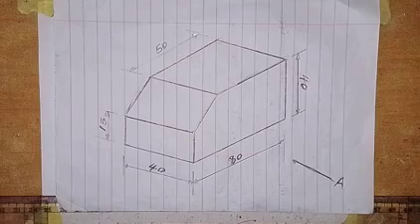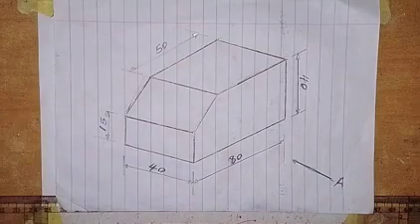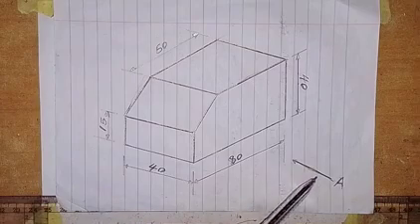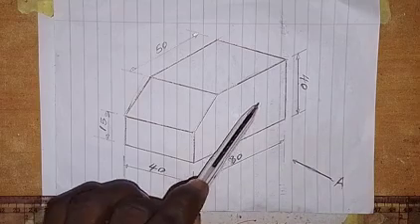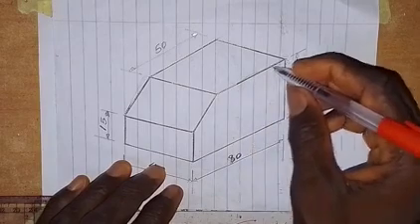Working on the orthographic views of this isometric block, and we are going to make the orthographic views in first angle projection. The front elevation is in the direction of this arrow A. So for the front elevation, we are going to draw this shape here.